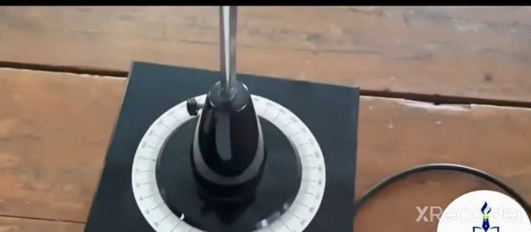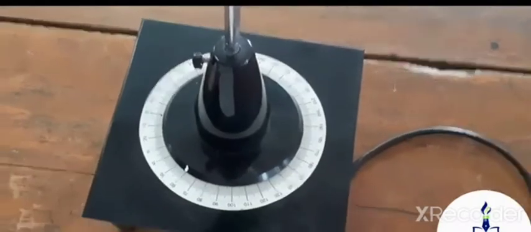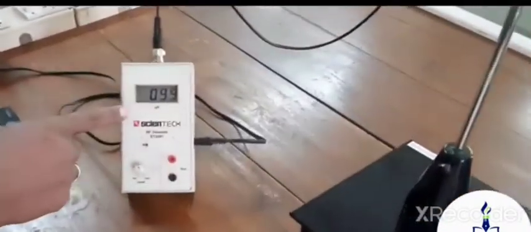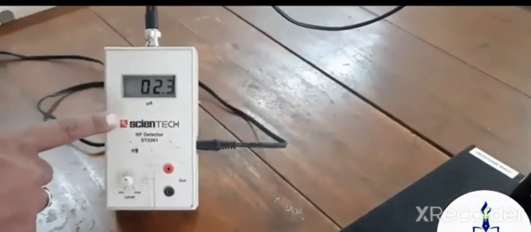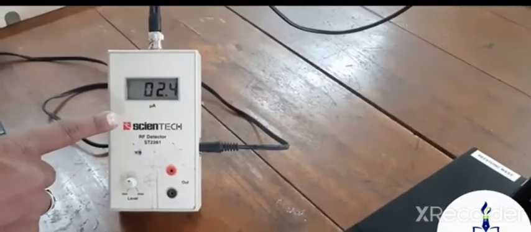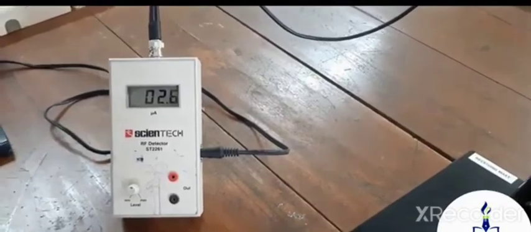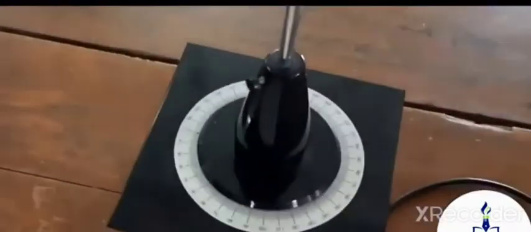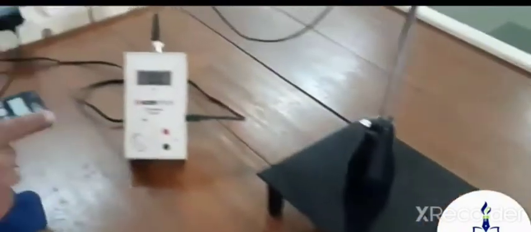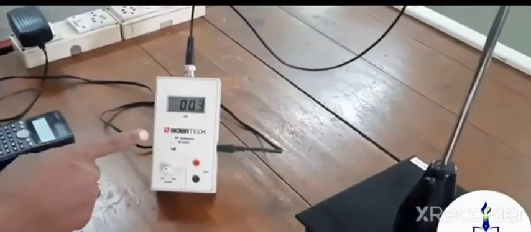Now we'll check for 60 degree, to see how much current we will receive. Here we are receiving 2.4 microampere. So the current goes on reducing as we move from 0 degree. Now we'll check for 90 degree. For 90 degree we are receiving 0.04 microampere.